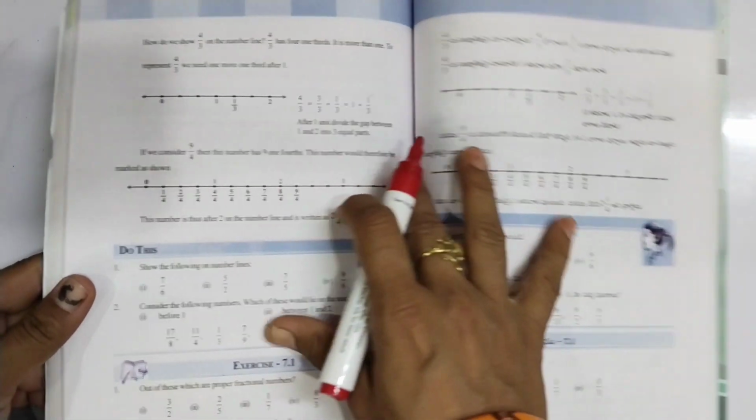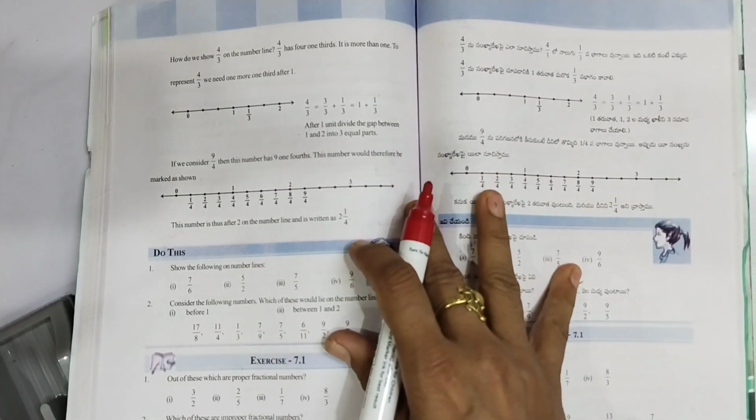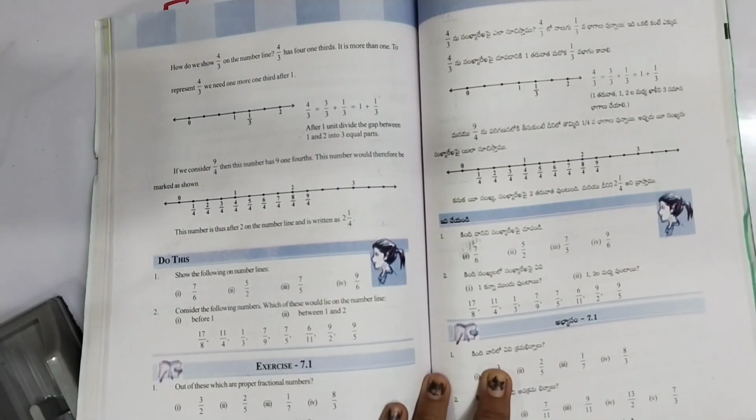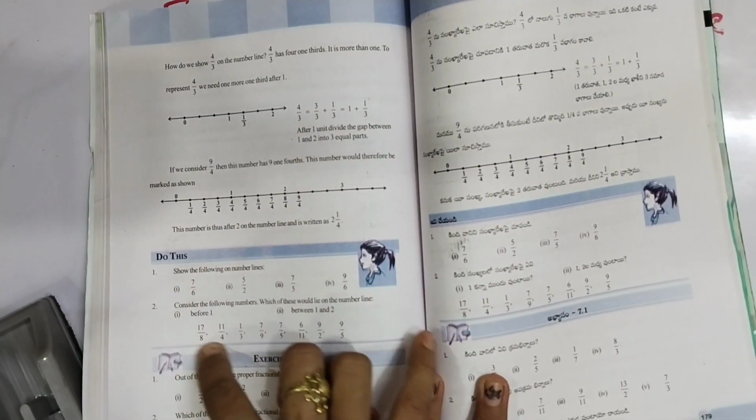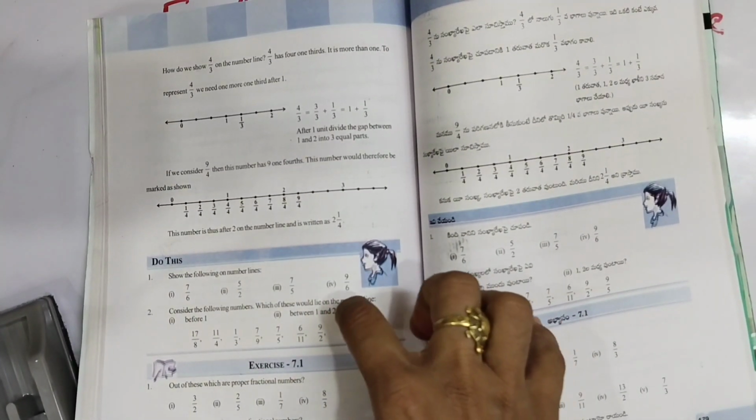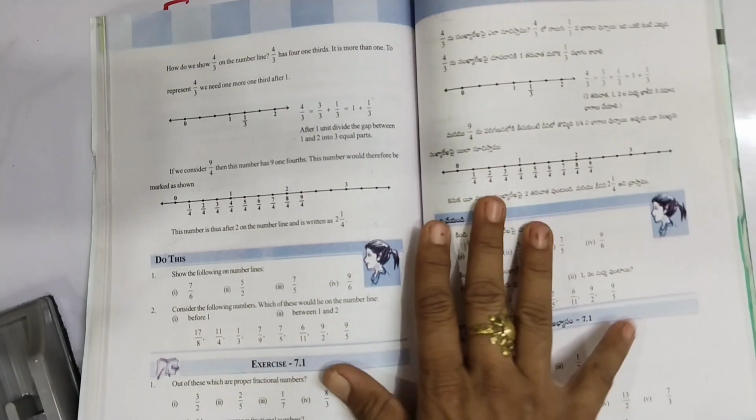In today's class we discussed page number 178, part 1 of the 6th class mathematics textbook. We completed it. Do this. In the next class we are going to discuss exercise problems 7.1.